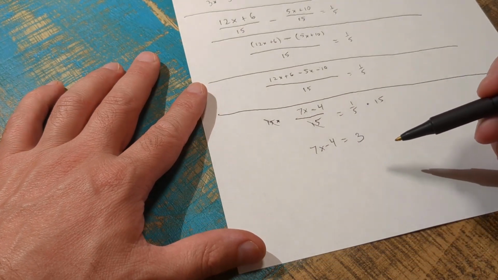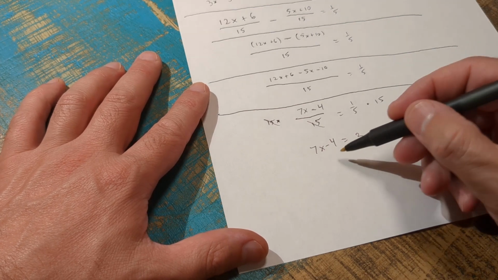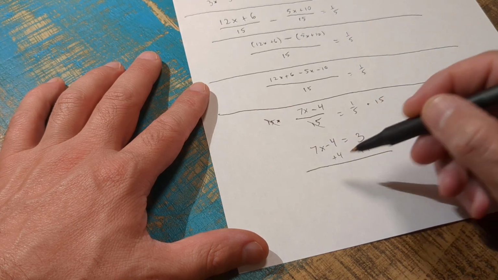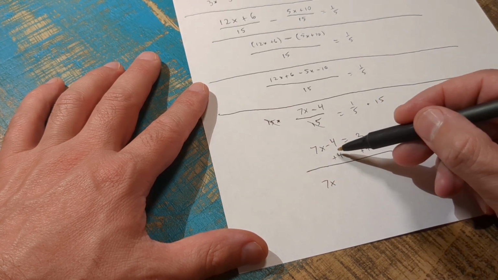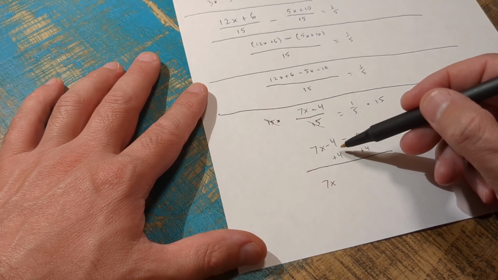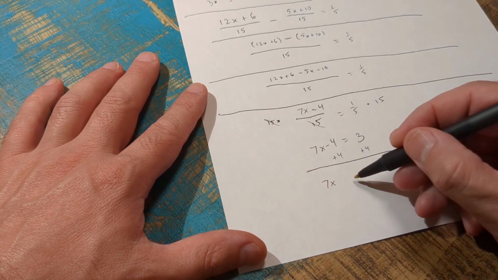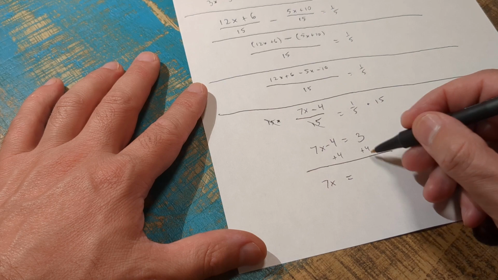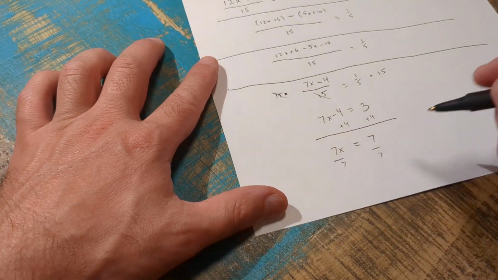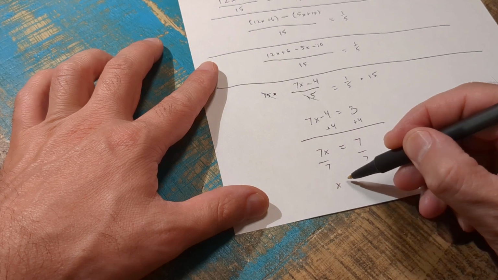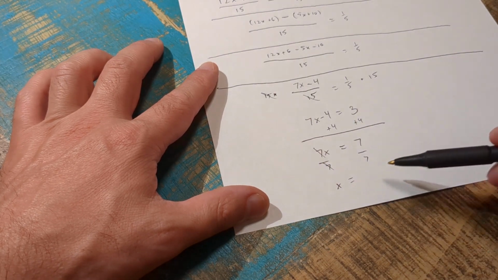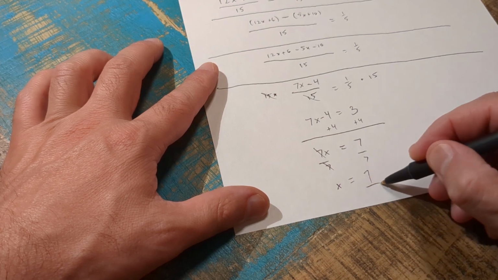Now we're in pretty good shape. We add 4 to both sides. 7x plus 0. We don't have to write the plus 0 because we can do that in our heads. 7x equals 3 plus 4 equals 7. We divide by 7, both sides. X equals, 7's cancel. X equals 7 over 7 equals 1.